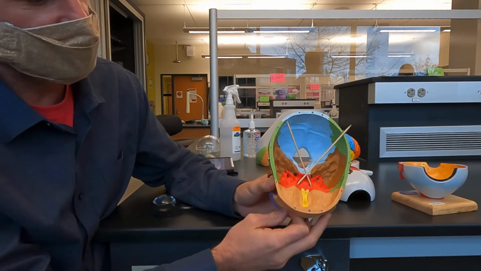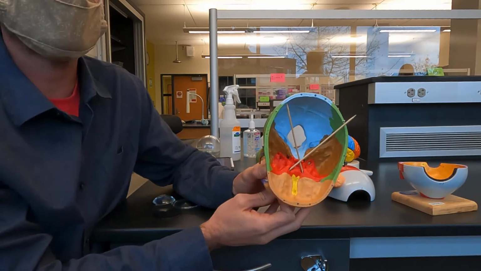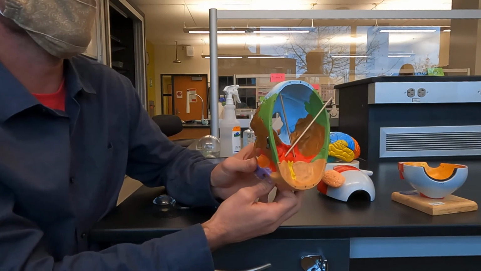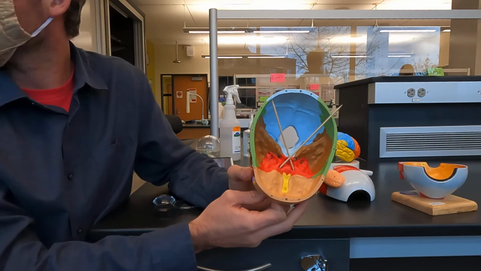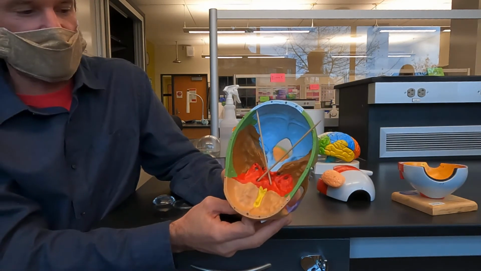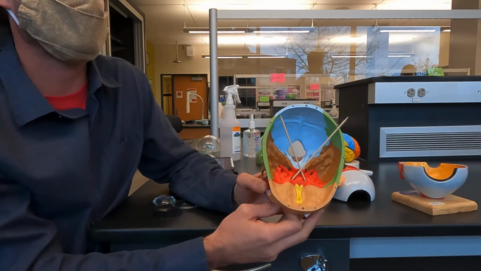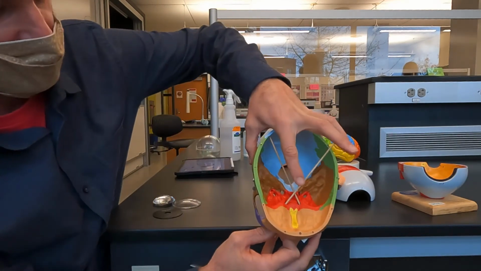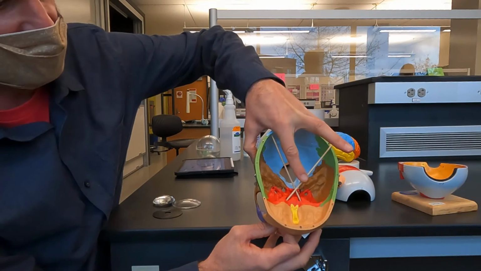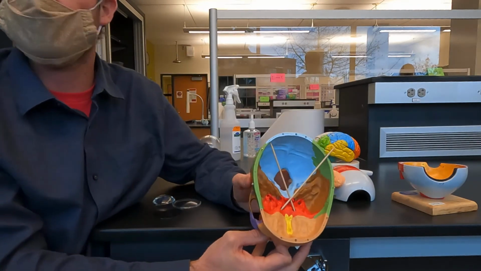Those optic nerves travel through the optic canal, and what do they do right on top of the sphenoid bone? They cross. And that area where they cross is called the optic chiasma. Okay. And then after the chiasma, the optic nerves become what we call optic tracts.